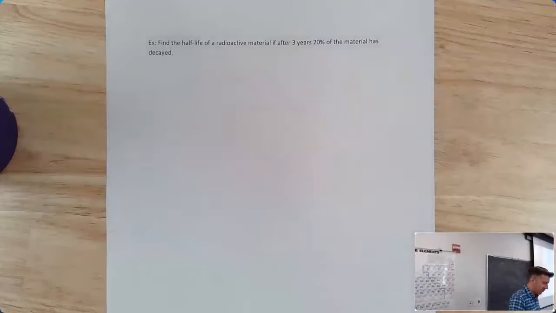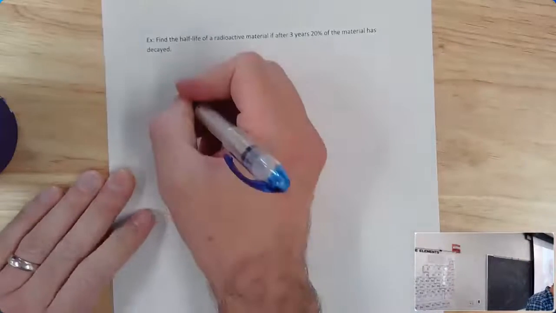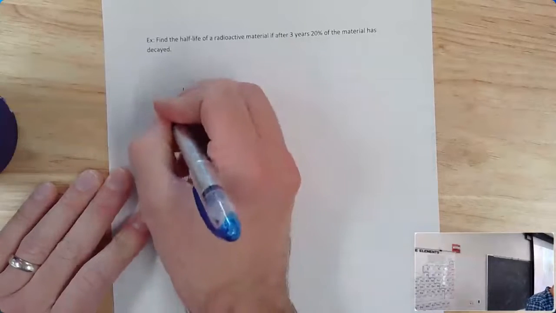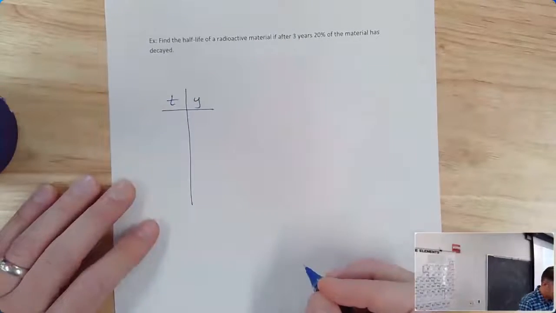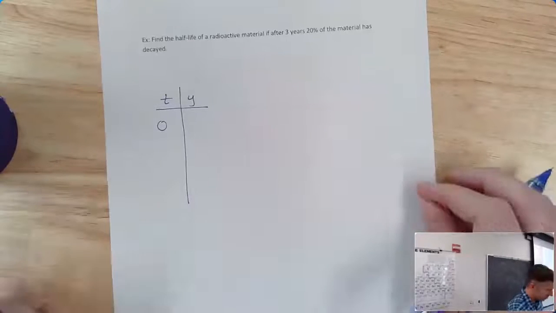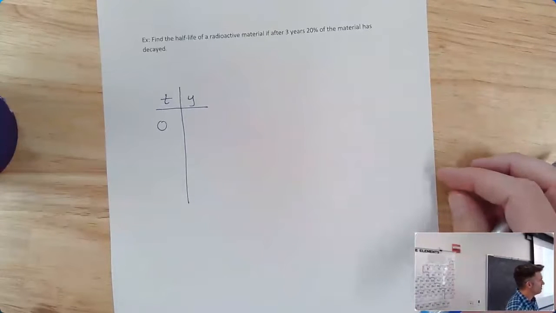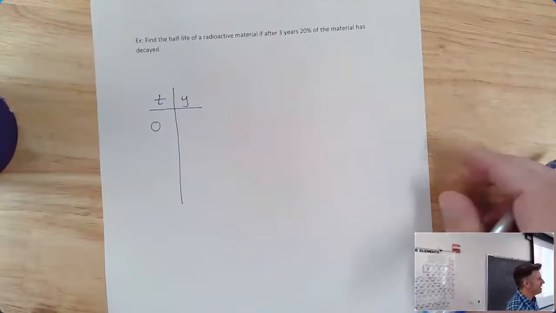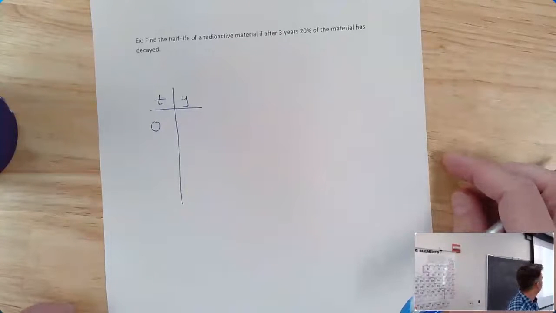Find the half-life of a radioactive material if after 3 years, 20% of the material has decayed. All right, so write down our table, the times and amounts. At time 0, how much do I have? They didn't tell us. Not nice.